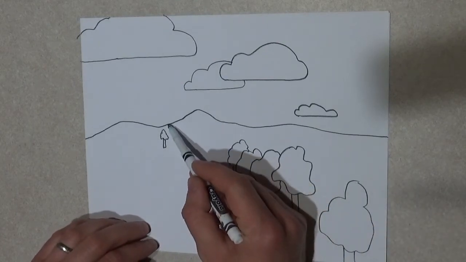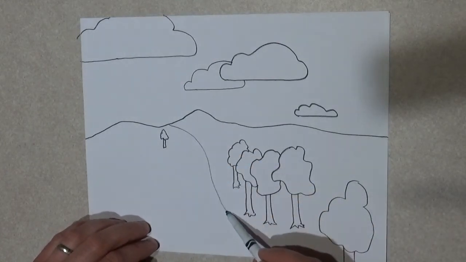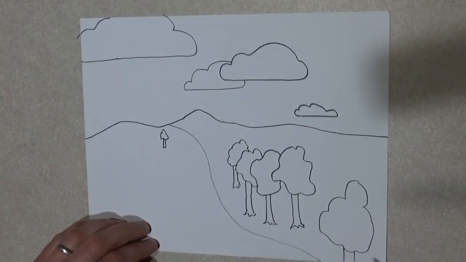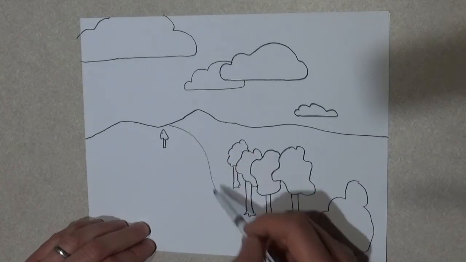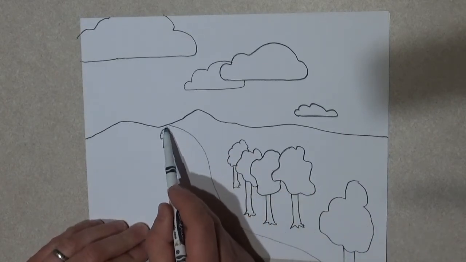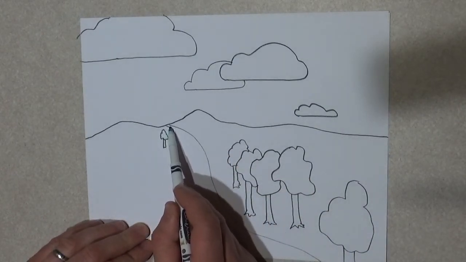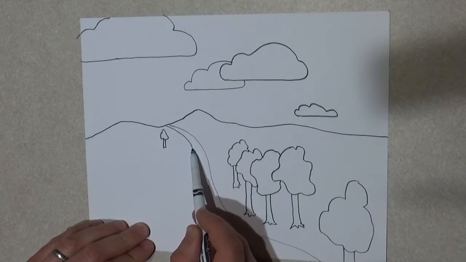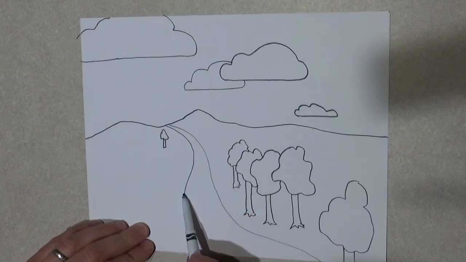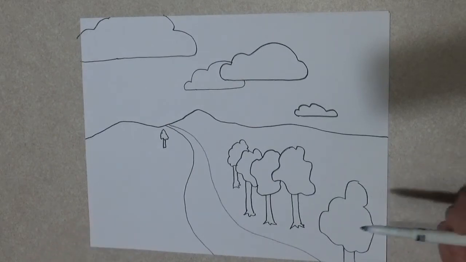Maybe there's a road that comes through here, like that, and the trees are going alongside the road. But I need two lines for the road. And if it's near the horizon, it's going to be very small. And as it goes away from the horizon, it's going to get bigger. See that? So there's just a real simple, basic landscape.